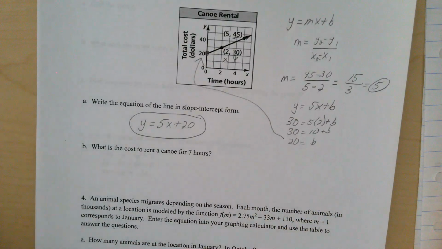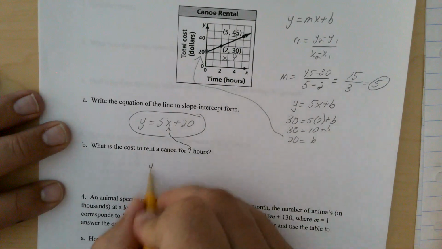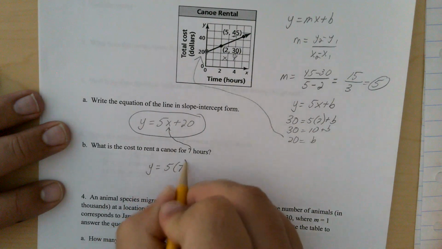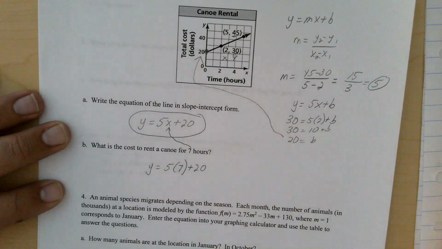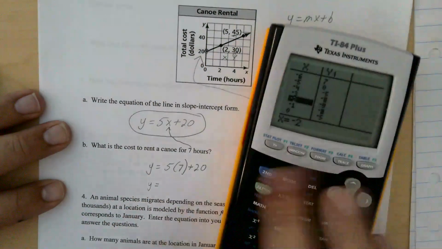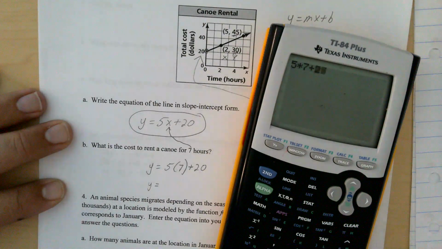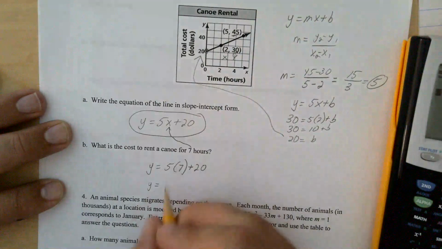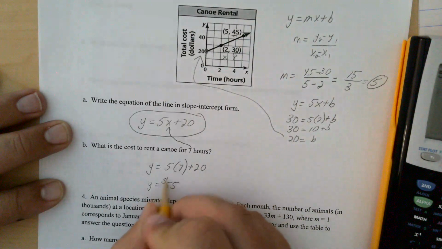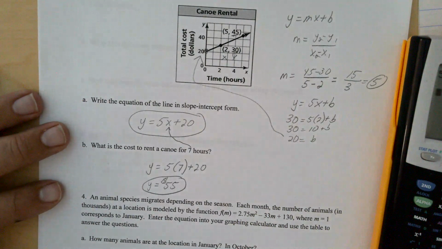So then once I have a rule, I can easily ask, as long as you know that your x represents hours. So if I tell you 7 hours, I'm going to calculate my bill when I replace the x with a 7. You can pick up a calculator if you needed one. You can simply take 5 times 7, which is 35, plus 20. You're going to see it's $55. Not too bad to rent a canoe. And that's all I ask.